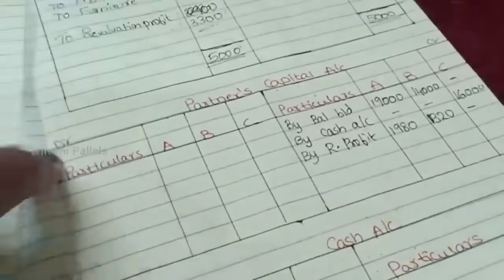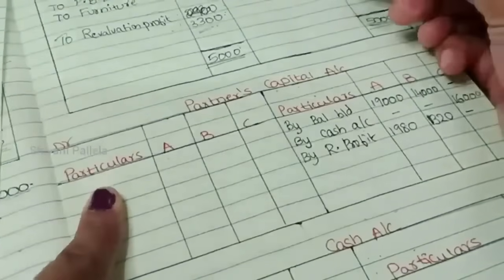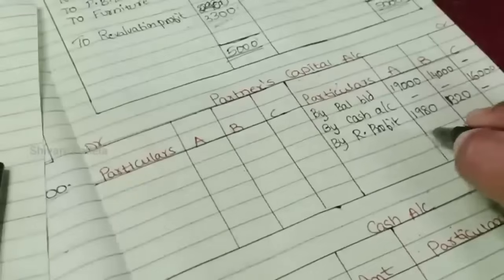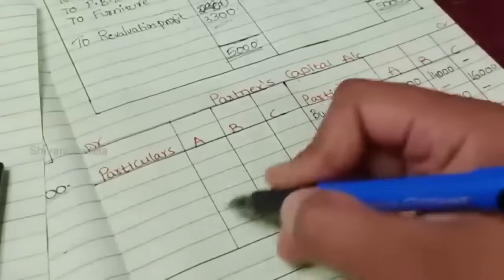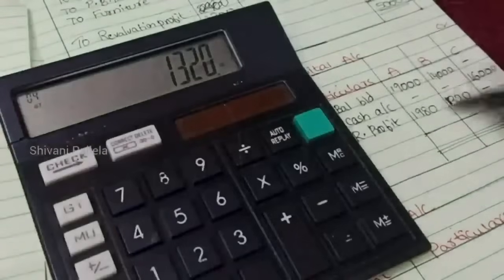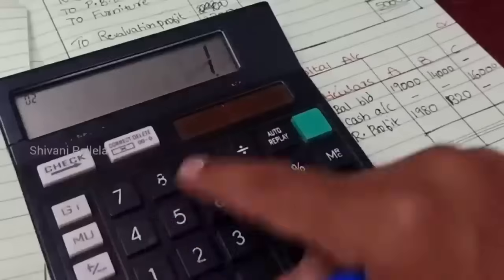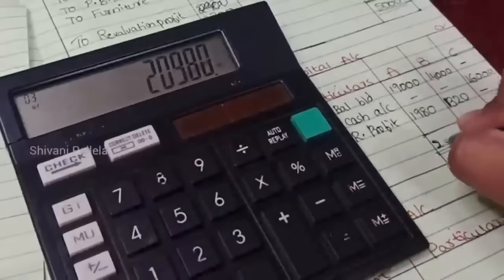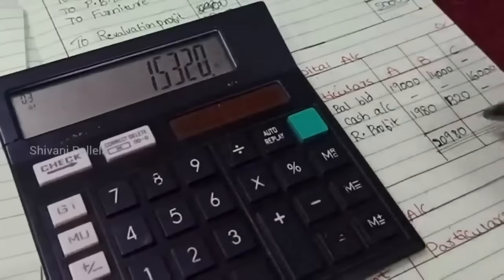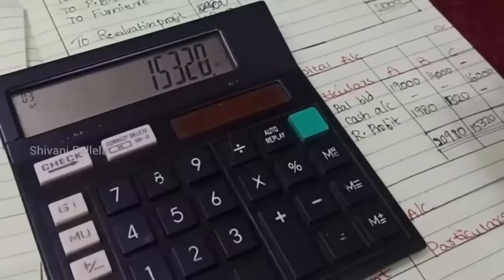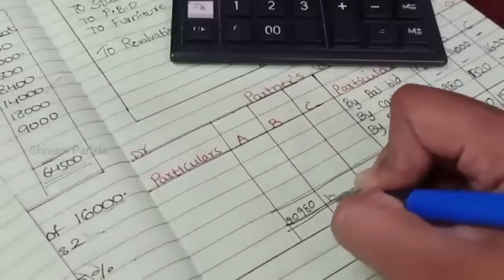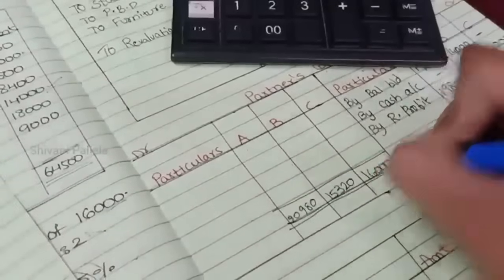So this is the thing. Here in credit side, nothing is there. If in revaluation account loss is there, we will share that loss here. Here presently nothing is there. Just we need to total it. Of course credit is giving the highest values. So for A, 19,000 plus 1980, how much is it? 20,980. For B, 14,000 plus 1320, it is 15,320, and C's is 16,000. Just we need to tally it. So 20,980, 15,320, and 16,000.